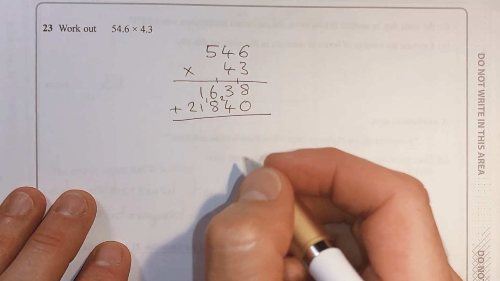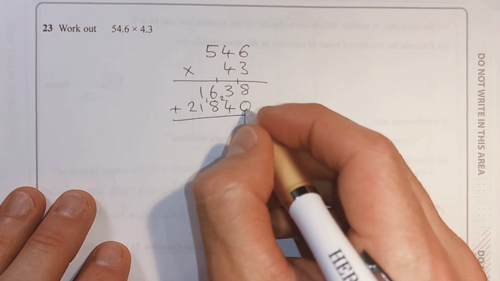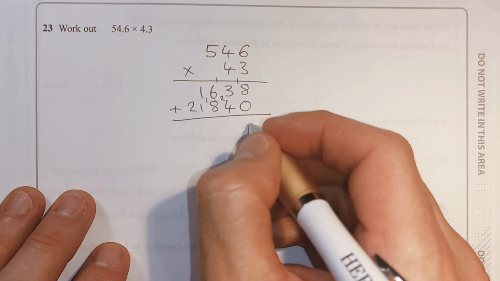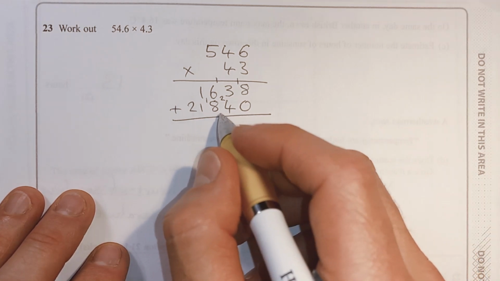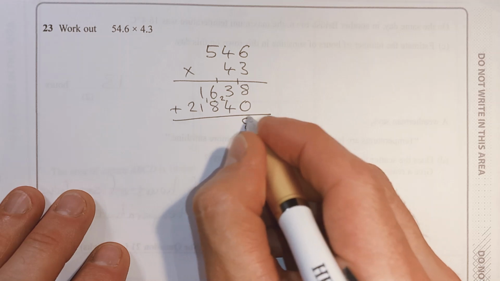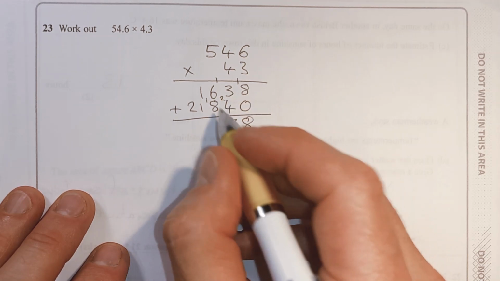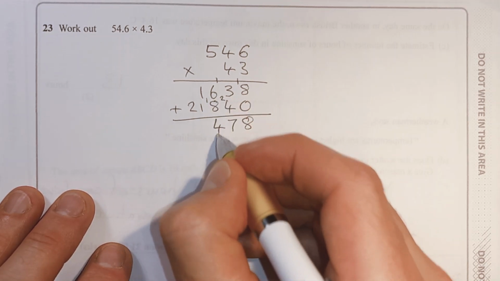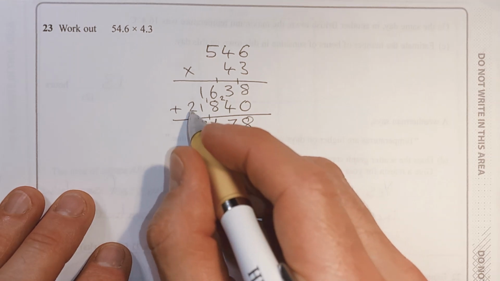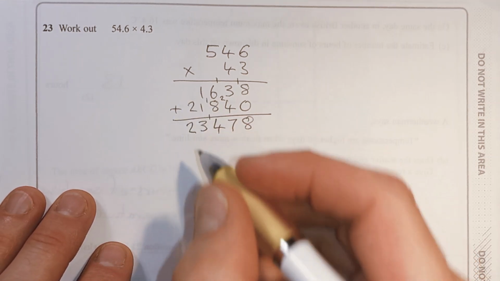So we're going to add these together. 8 plus 0. Sorry, did I miss something there? No, 8 plus 0 is 8. 3 plus 4 is 7. 6 plus 8 is 14. 1 plus 1 plus 1 is 3. 2 plus nothing is 2.